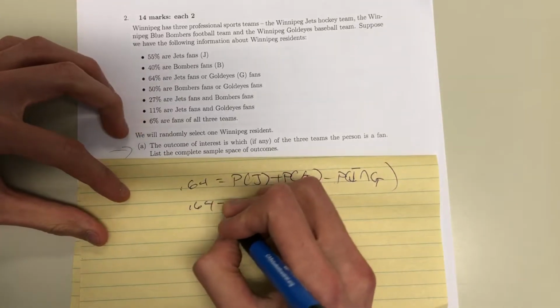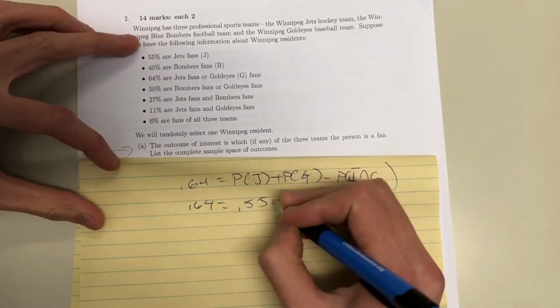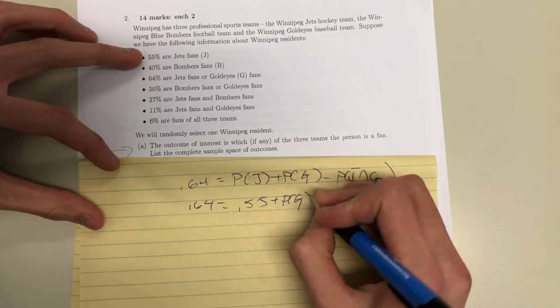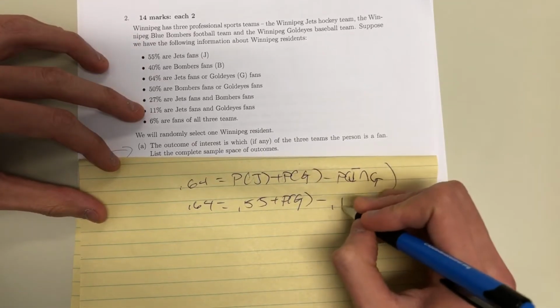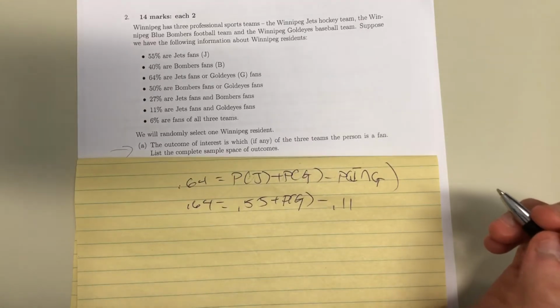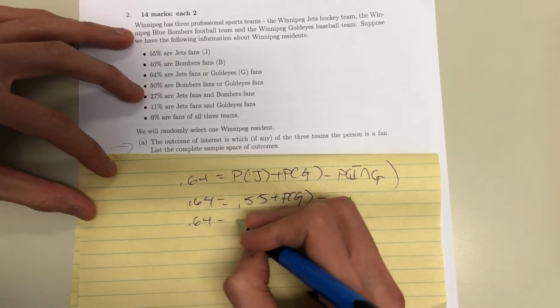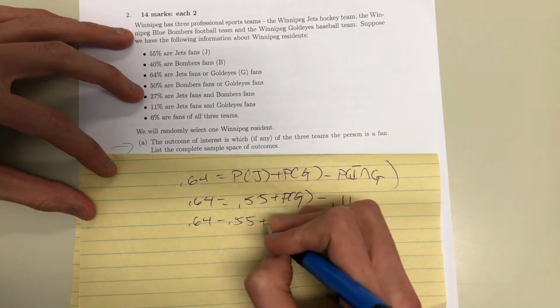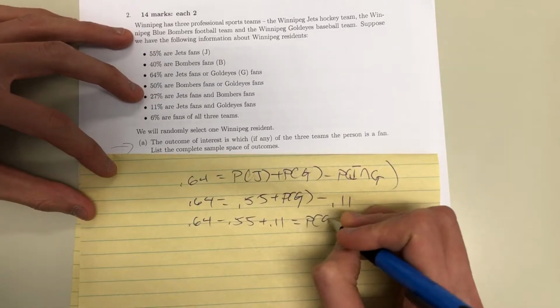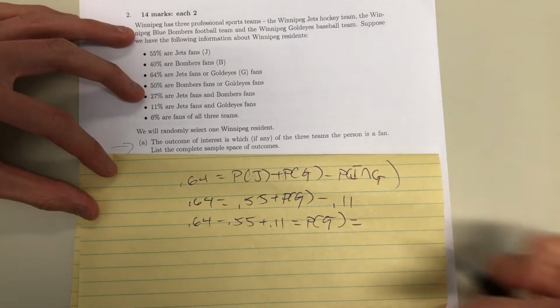So that's 55% plus an unknown amount minus 11%, which is the probability that they're a Jets and Goldeye fan. So 64% minus 55% plus 11% gives me the probability that they're a Goldeye fan, which will be 20%.